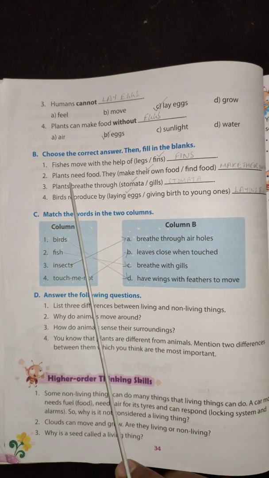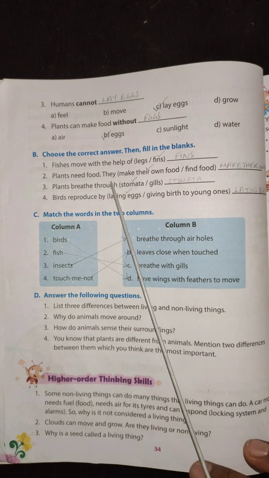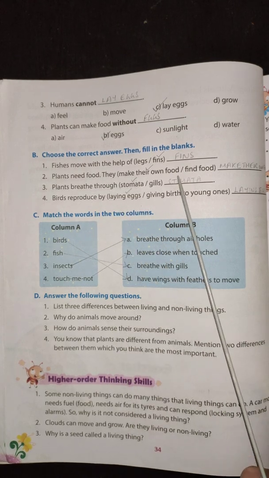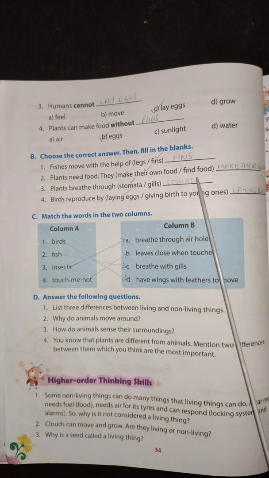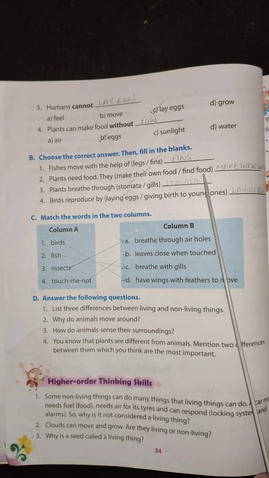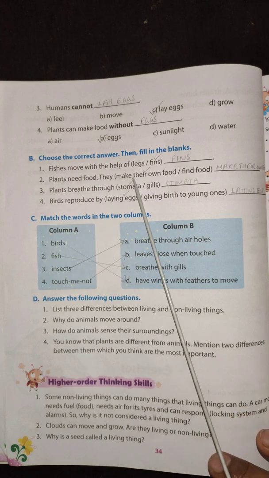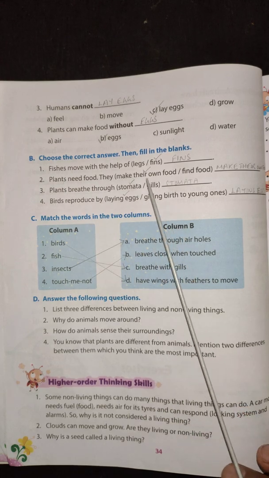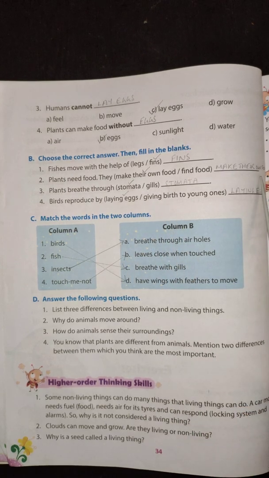Second question. Plants need food. They make their own food, find food. Usually find food is seen in animals. Animals will find food. Whereas plants, they make their own food. The answer should be make their own food.